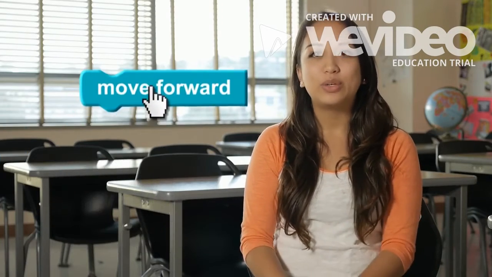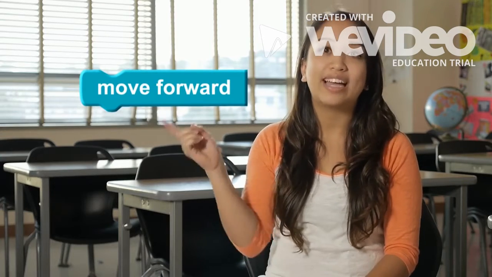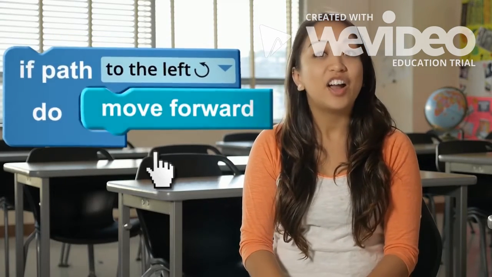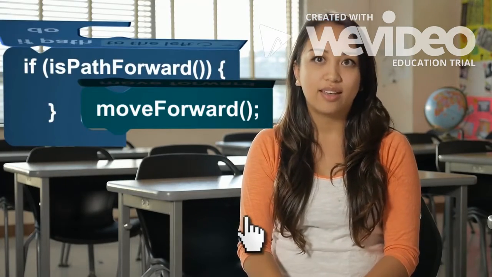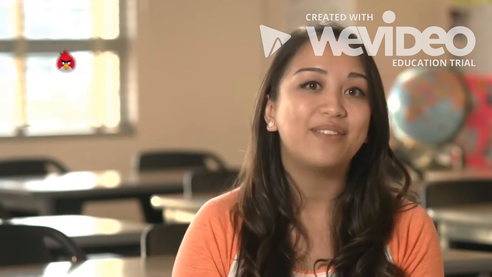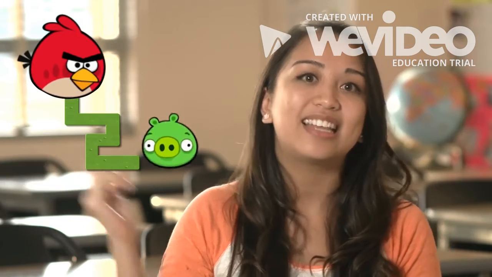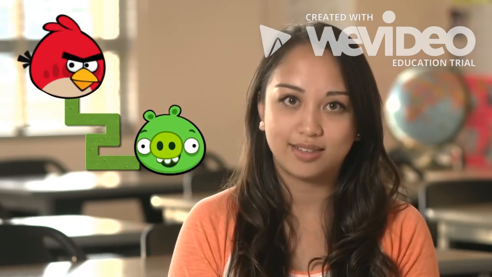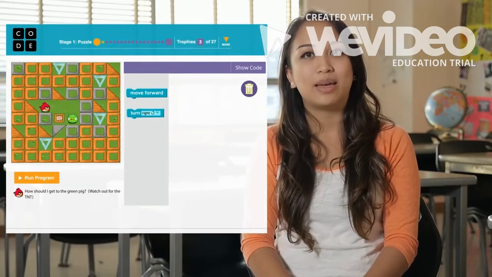Usually programming is all in text, but we'll use Blockly, which uses visual blocks that you drag and drop to write programs. Under the hood, you're still creating code. To start off, we're going to build code for a program that will help this angry bird move through a maze to get to the evil pigs that stole its eggs. Blockly is split into 3 main parts.